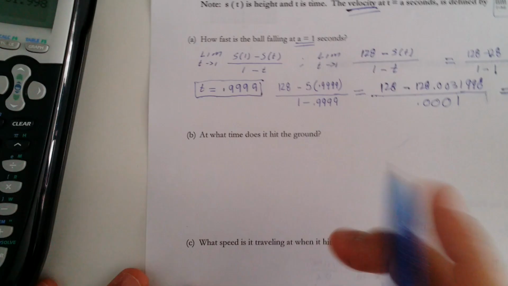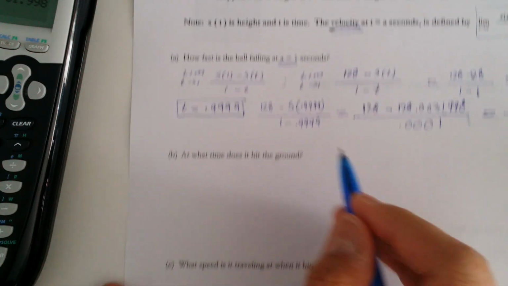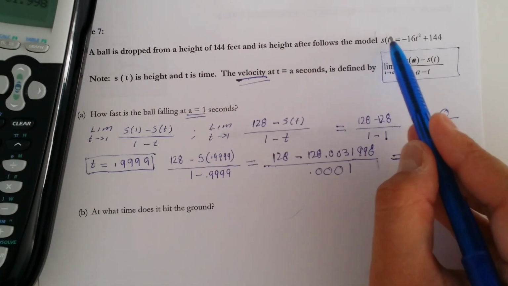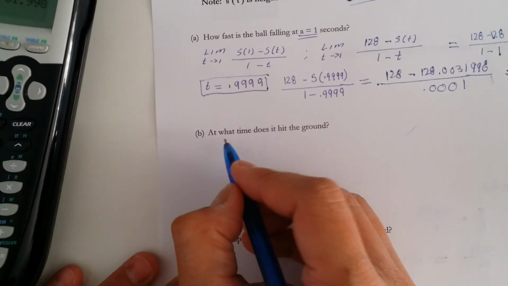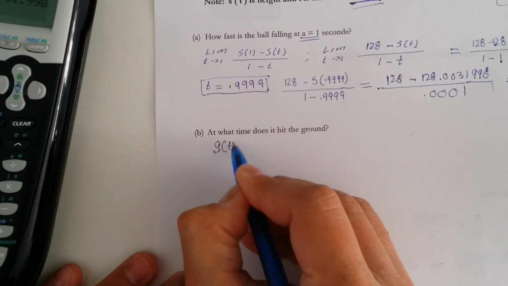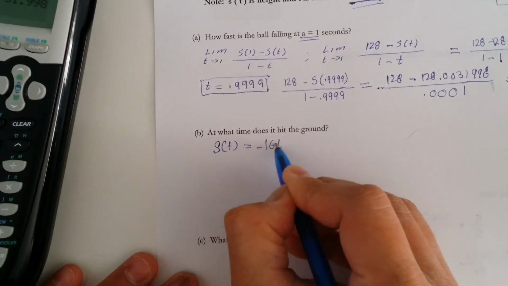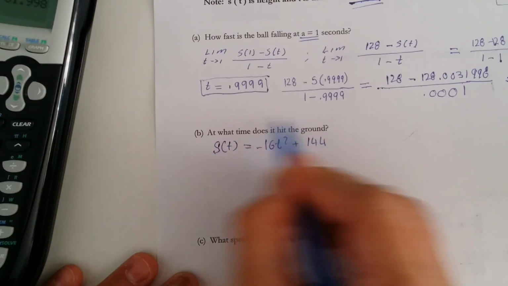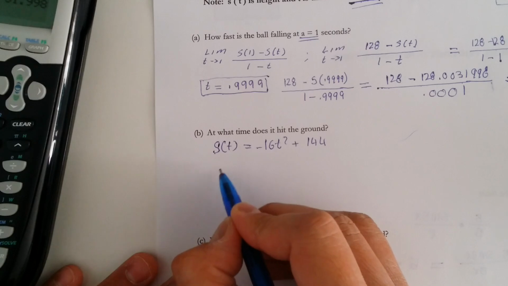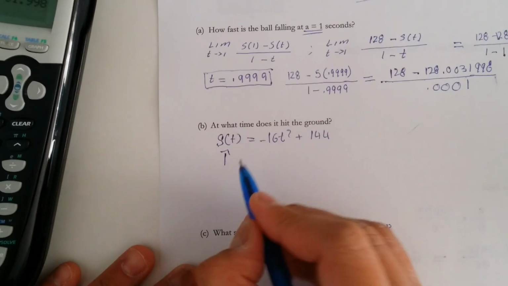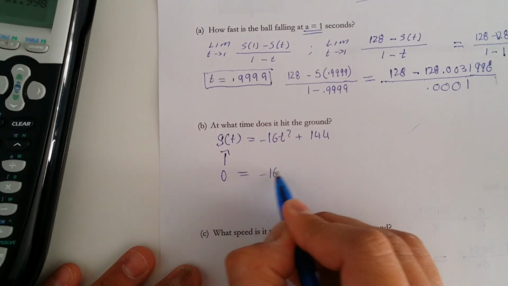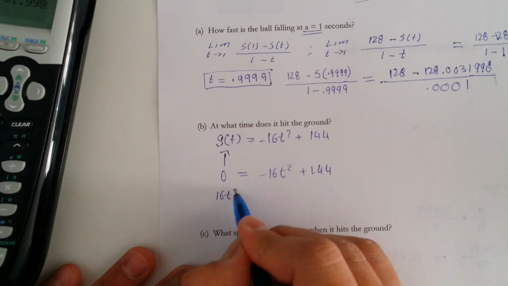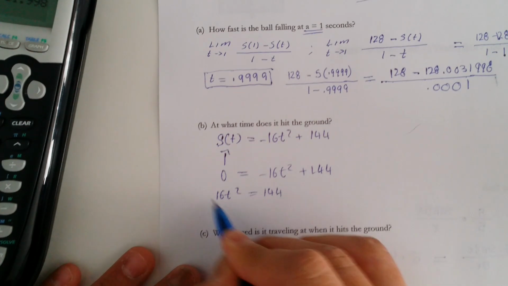Okay, good. At what time does it hit the ground? Well, this is a height function. It hits the ground when s equals 0. This function tells you how high it is above ground, so if it's going to hit the ground, then that equals 0. So replace that with 0 and solve for t.